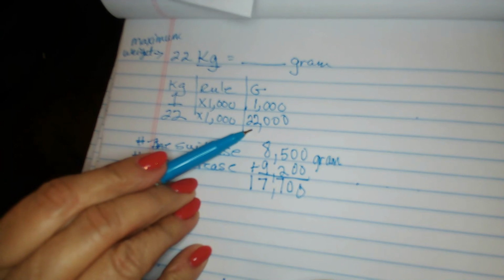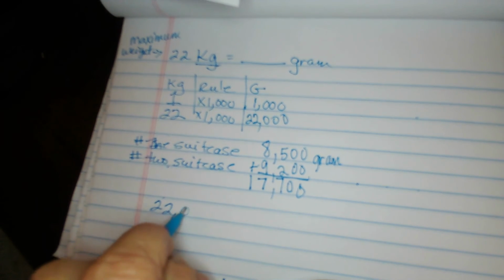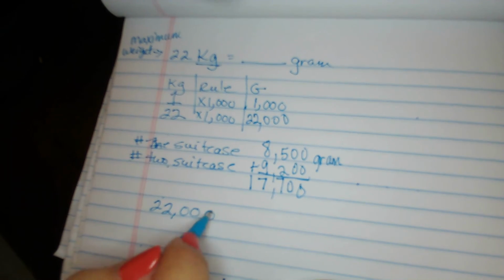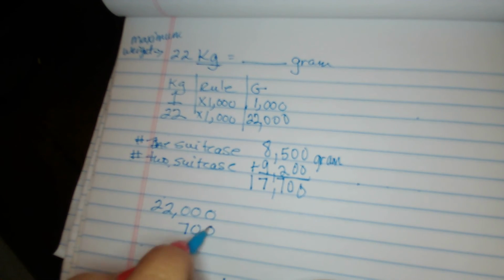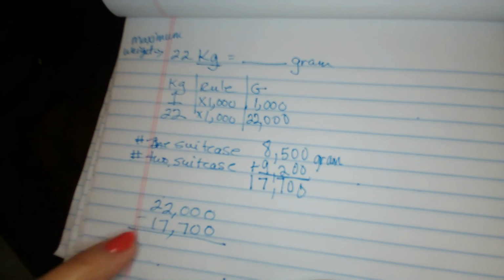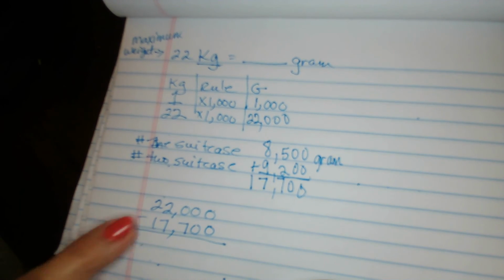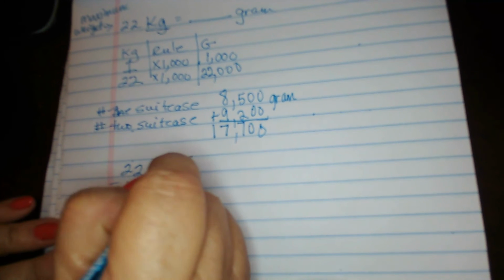The maximum that he can put on the plane is 22,000. But he has, now remember, I don't like to subtract zeros like this all the time. That kind of really bothers me. I don't like to regroup. So I'm going to take 1 out of here.